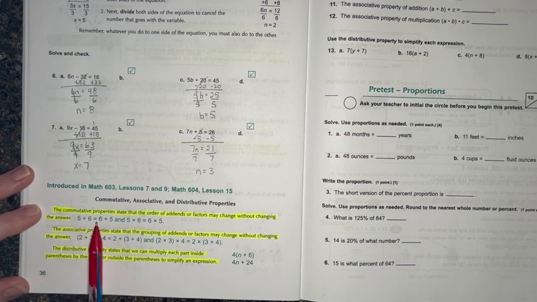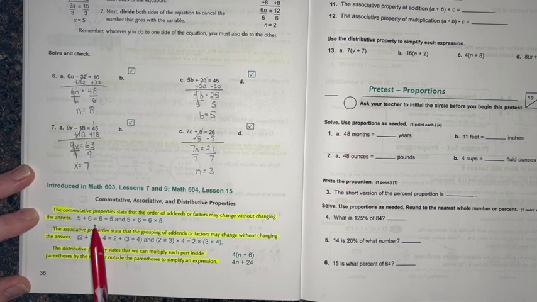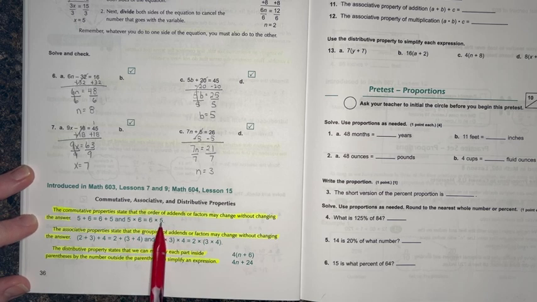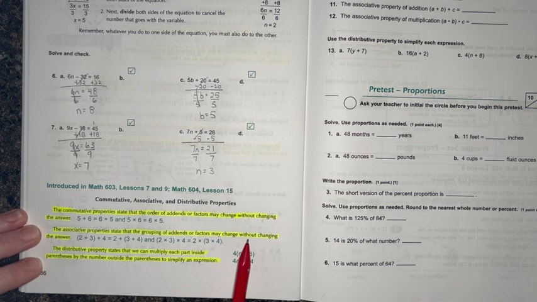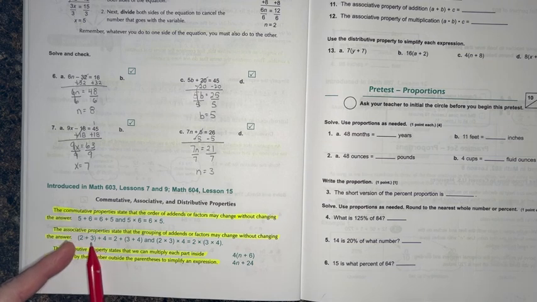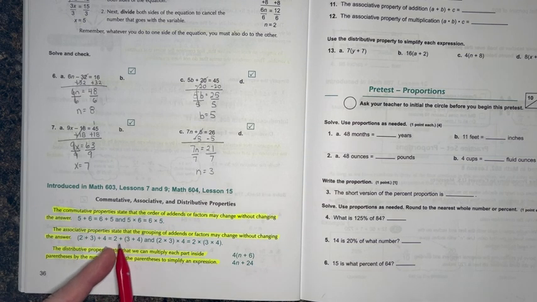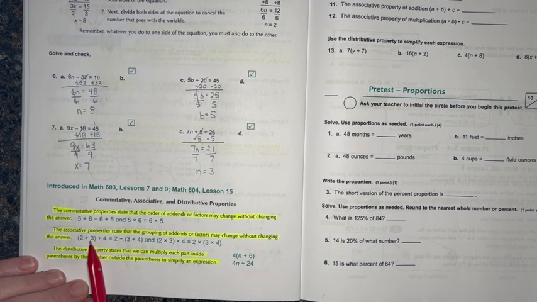Commutative properties state that the order of addends or factors may change without changing the answer. Basically, 5 plus 6 is the same as 6 plus 5. 5 times 6 is the same as 6 times 5. The associative property states that the grouping of addends or factors may change without changing the answer. 2 plus 3 in parentheses, and then plus 4 is the same as 2 plus 3 plus 4 that's in parentheses. It doesn't matter which one 3 associates with. Adding them together is still going to get the same answer.